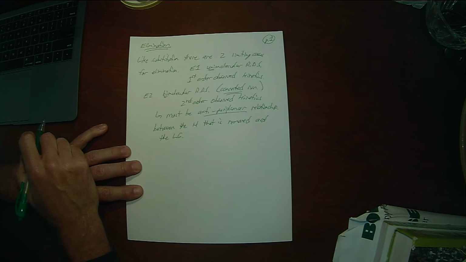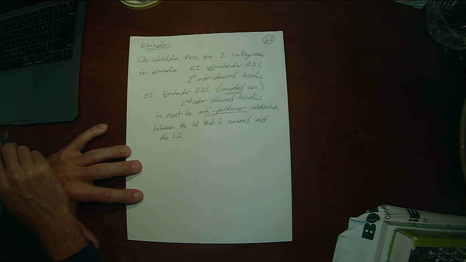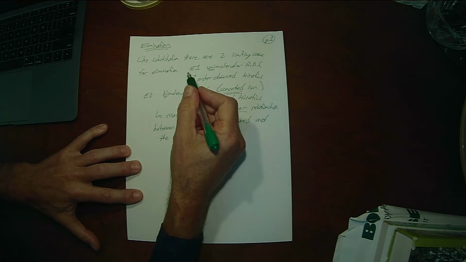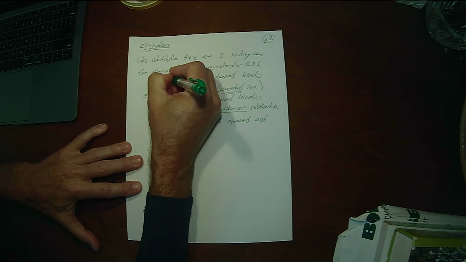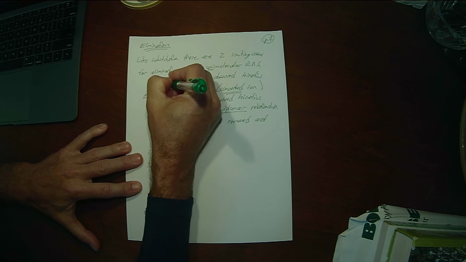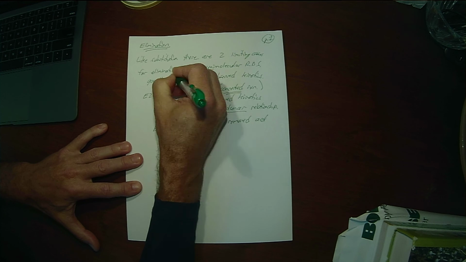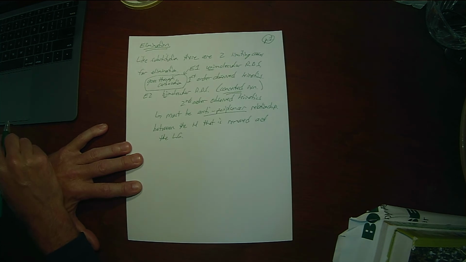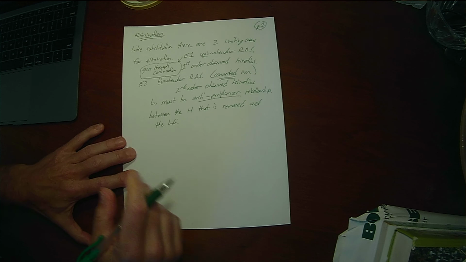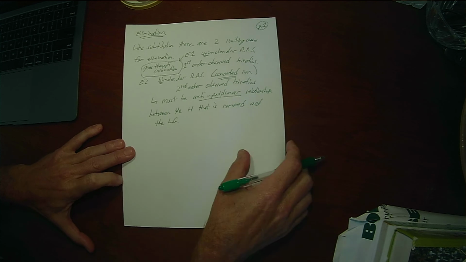There's no such stereochemical requirement for the unimolecular pathway because the unimolecular pathway goes through a carbocation intermediate. In fact, the same carbocation intermediate that the SN1 unimolecular substitution goes through.